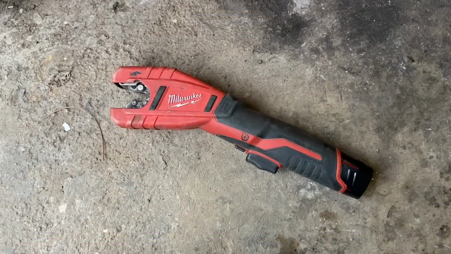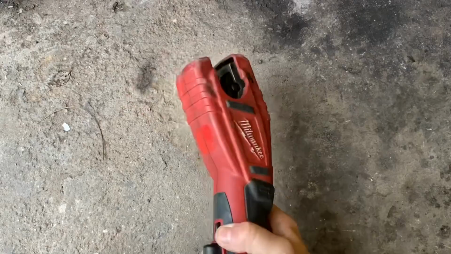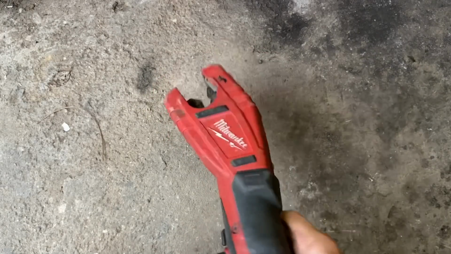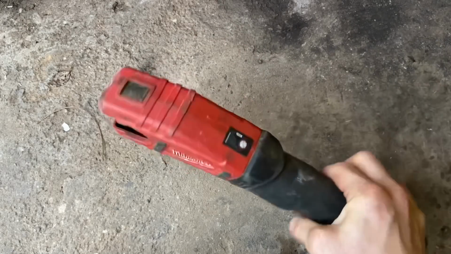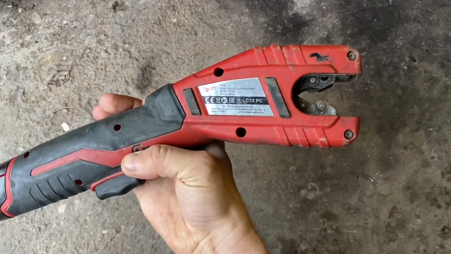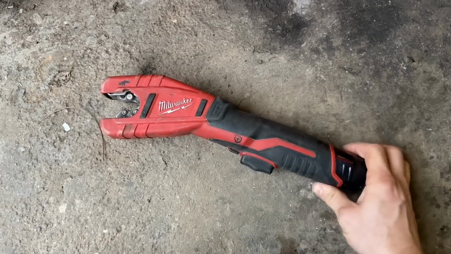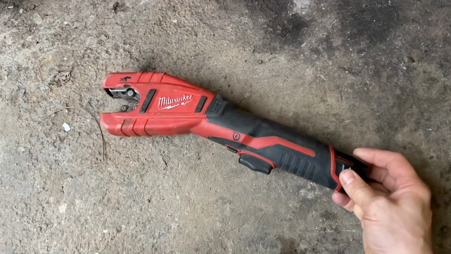Right, if you've been living under a rock, you might not know what this is, but it's a Milwaukee auto pipe cutter. And when I first got it, I absolutely loved it, used it for everything. There's the model, C12PC. Especially big jobs when you're cutting a lot of copper, when you're ripping out, it's brilliant.